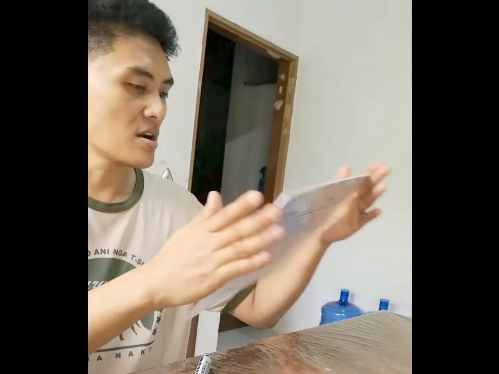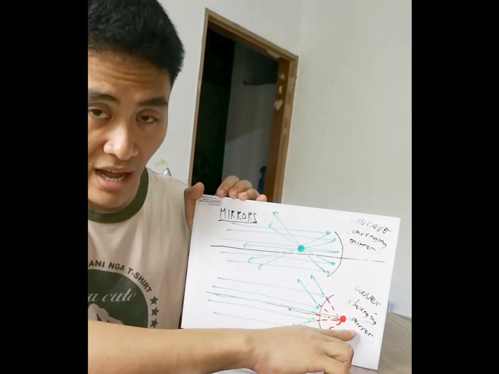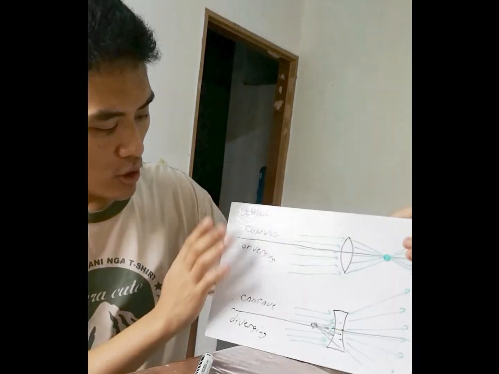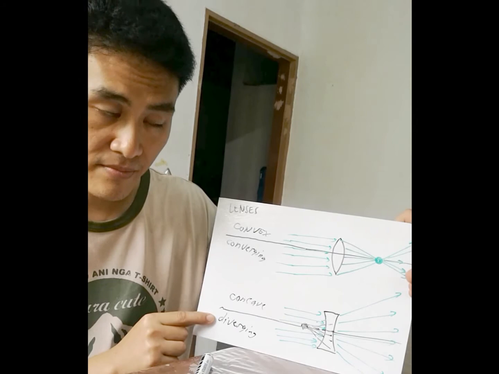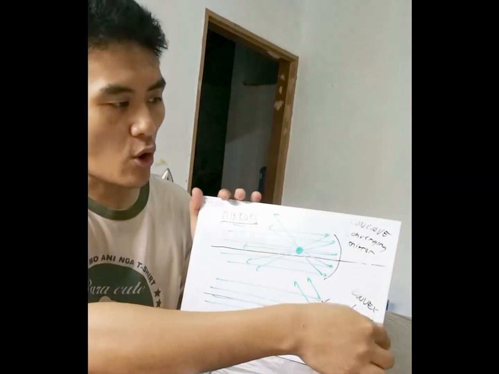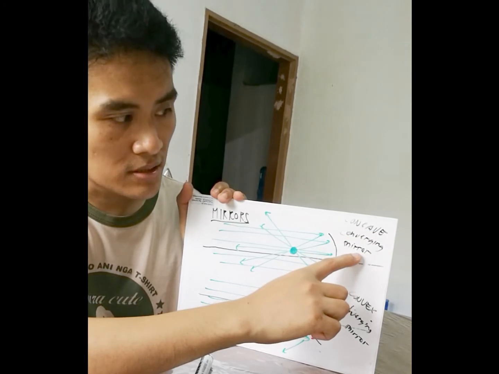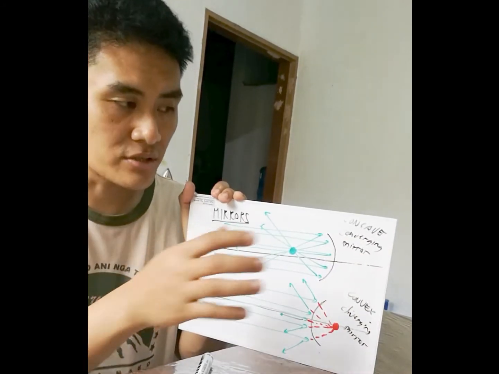In a mirror, a convex mirror is diverging. In a lens, a concave lens is diverging, but in a mirror, a concave mirror is converging.